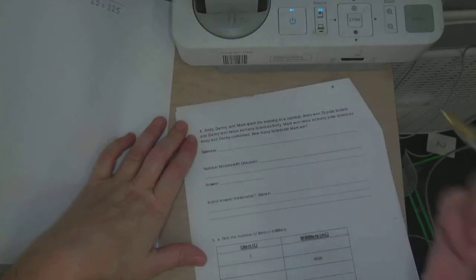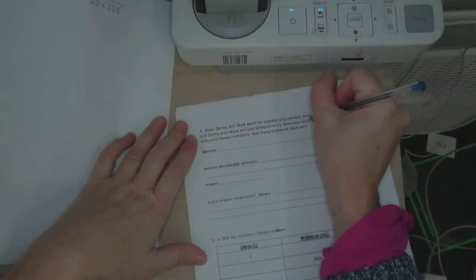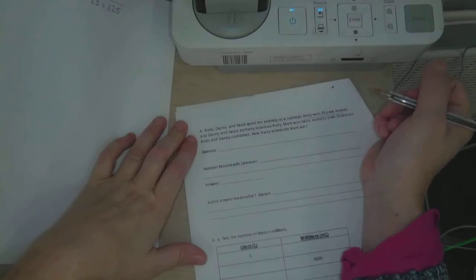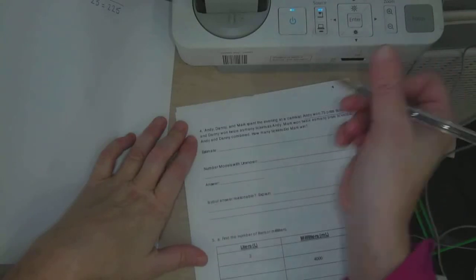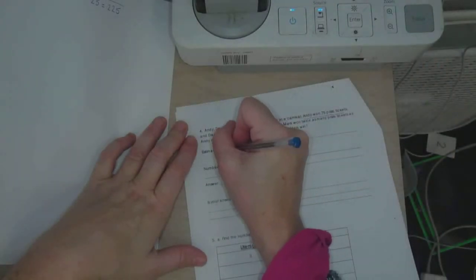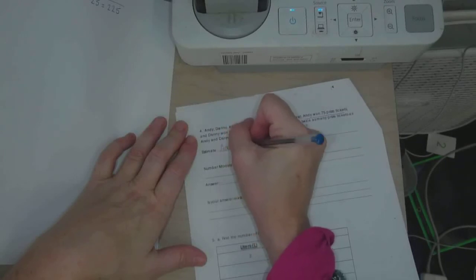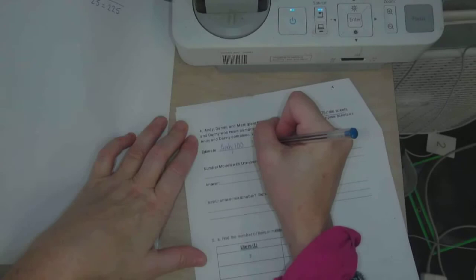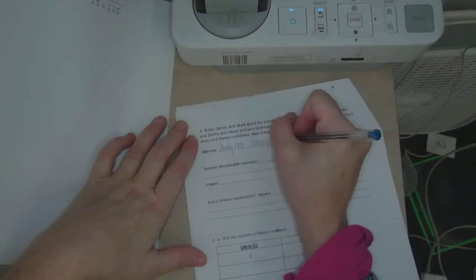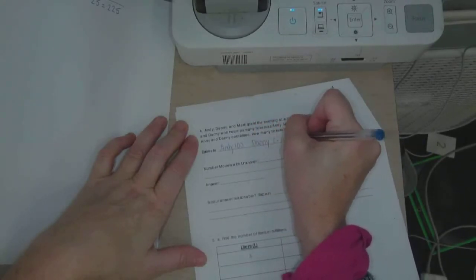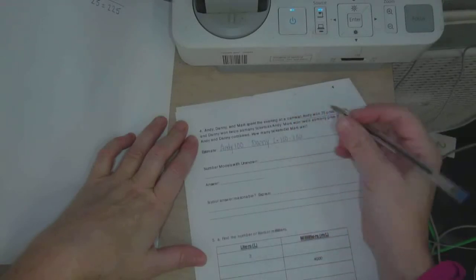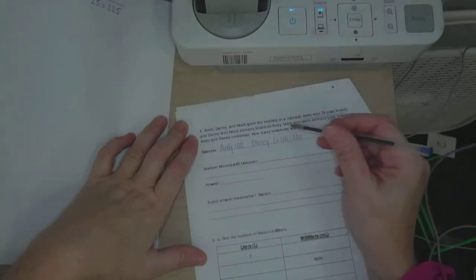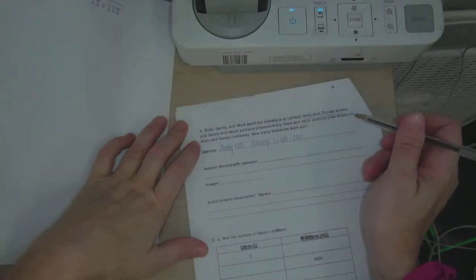So Andy won 75 prize tickets. So we can round that to 100. So if Andy is 100, Danny won twice as many. So Danny would be 2 times 100, which is 200. Mark won twice as many prize tickets as Andy and Danny combined.